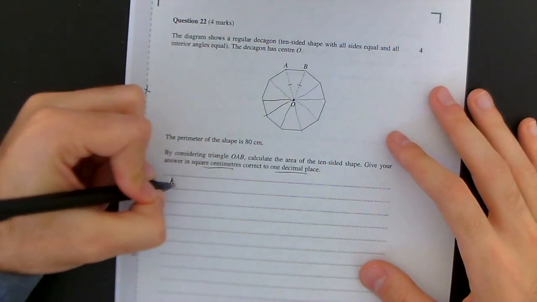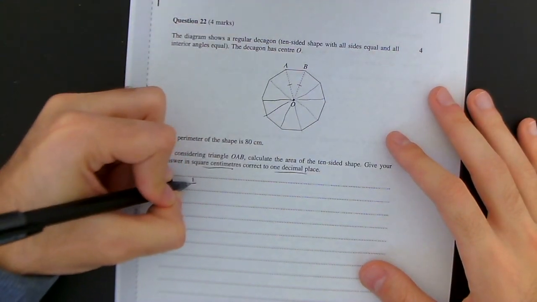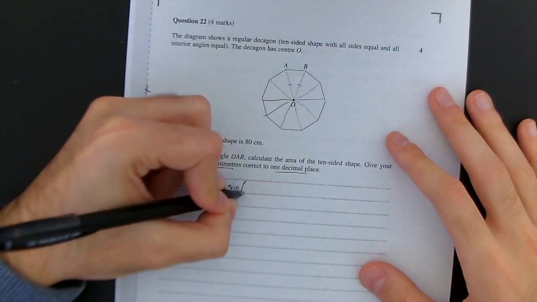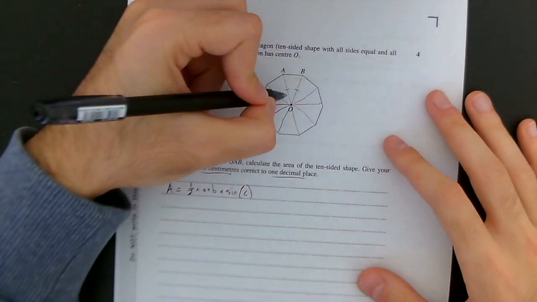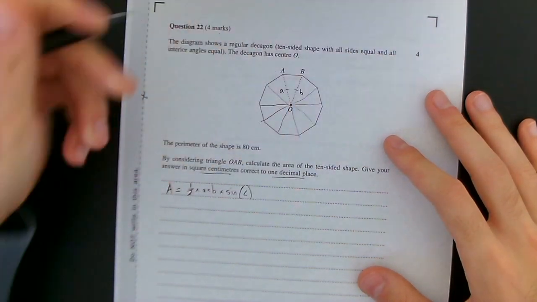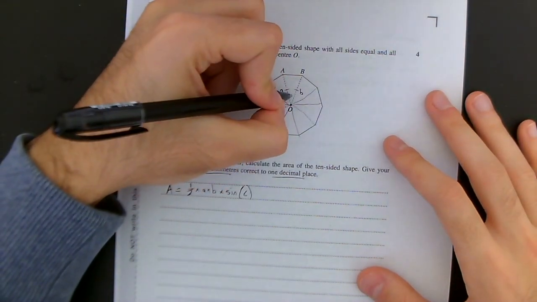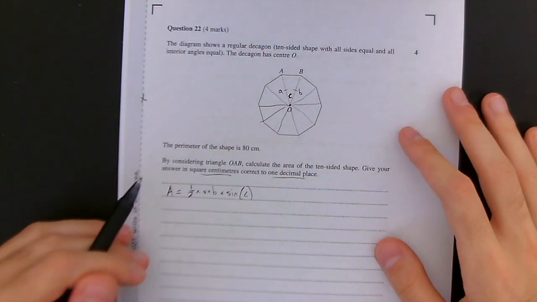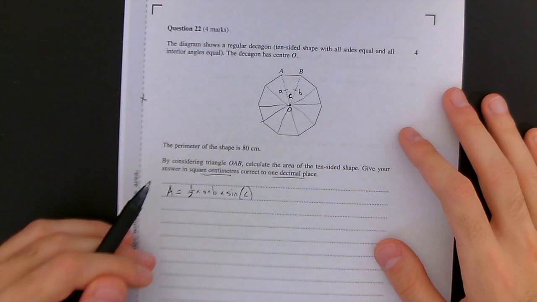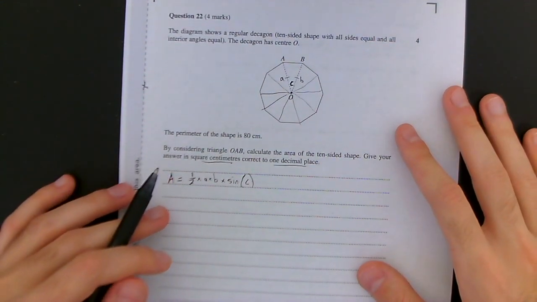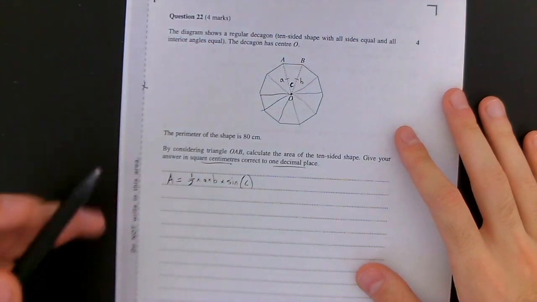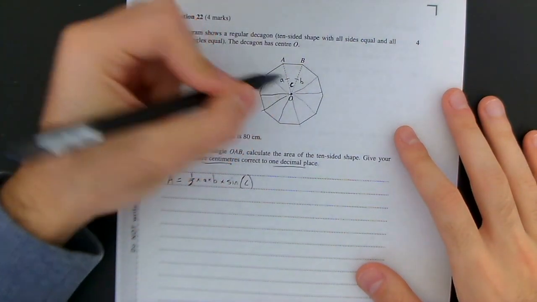And if you remember, the area of a triangle can also be half times A times B times sine of C, where A and B are going to be these two lengths there, and capital C, the angle, is going to be the one coming from the center. So this question's a little bit involved. I think first we're going to find the angle C.